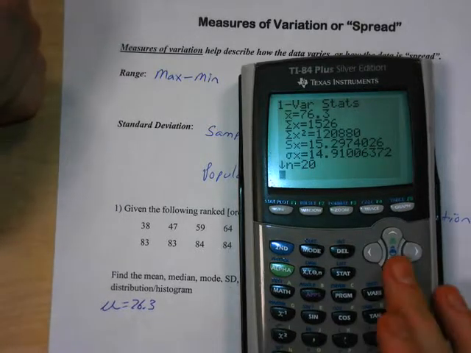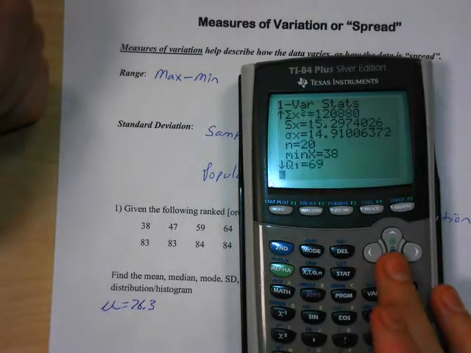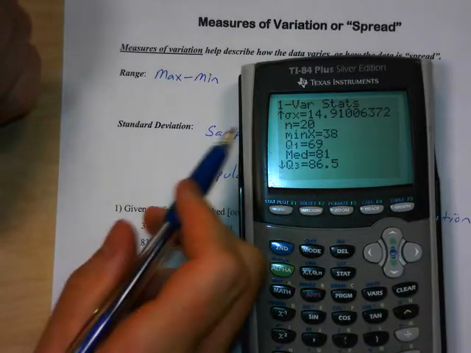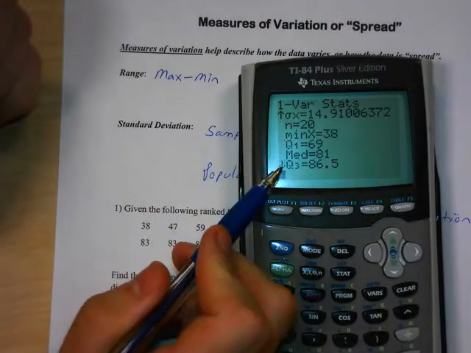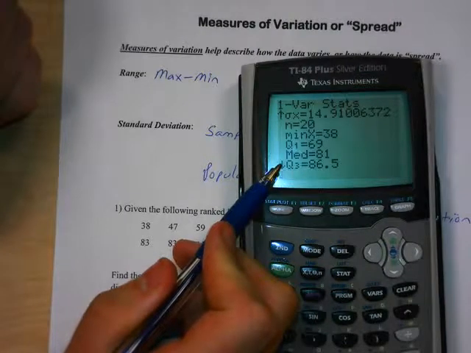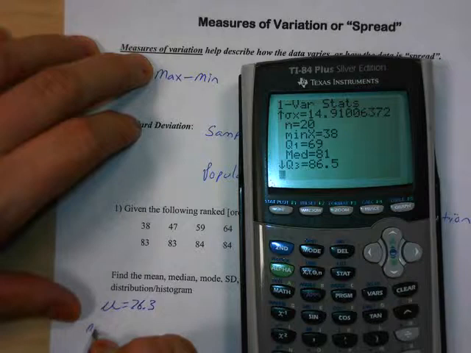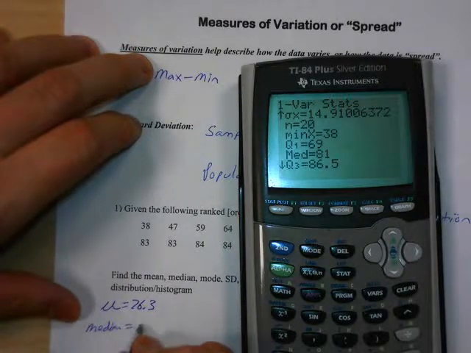Okay, the median, or the middle number, we can use the arrow key to scroll down. As you go through the chapter, you'll learn about Q1, quartile 1, and quartile 3. MED is the median, so that's 81. Okay, so I'll just say median equals 81.